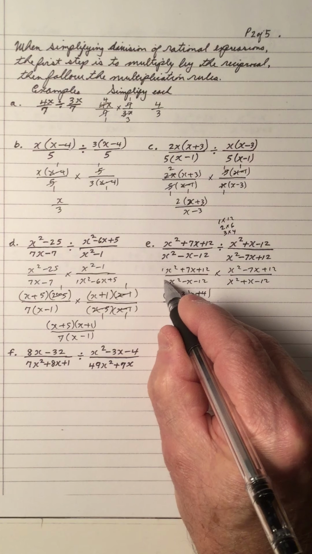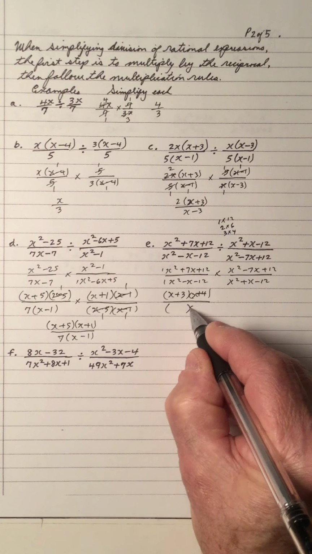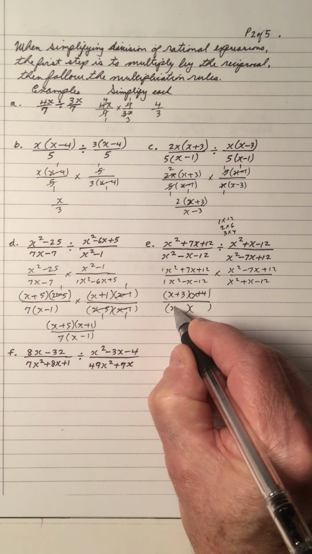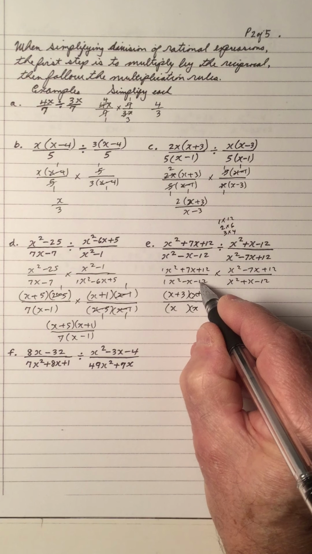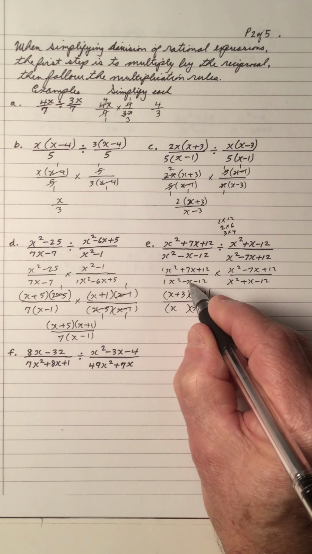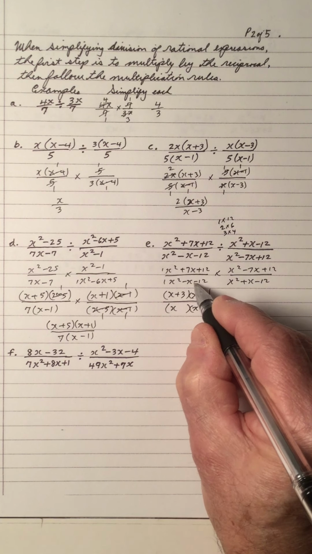And in the denominator, again, I have a 1, so it's a double bracket. X squared is x and x. Again, I have the factors of 12 to give me a 1, but this time the product is negative, so I'm subtracting my factors. So what factors of 12 when you subtract give you 1?